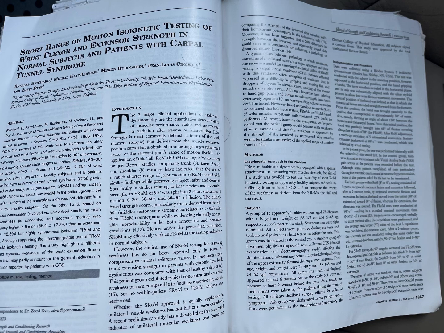All symptoms, pain and tingling, appeared at least 6 months before the study, but were not present at least 2 weeks before the test. As a result, no medications were taken by the patients during the time of testing. All patients declined surgery offered for relief of symptoms. This group was designated as the patient group.